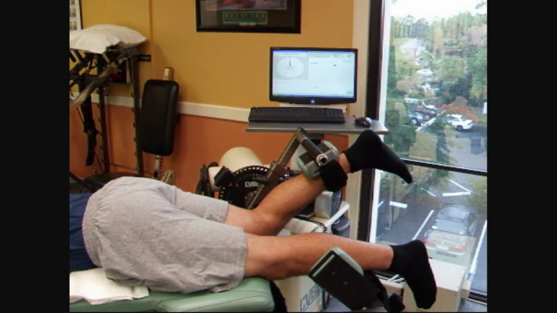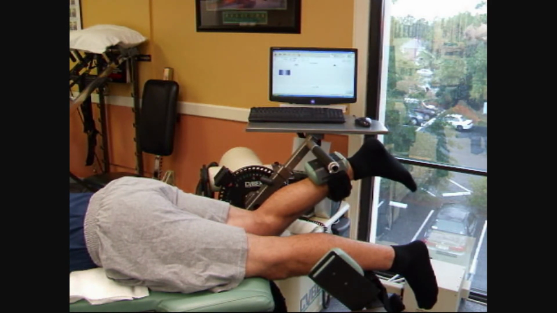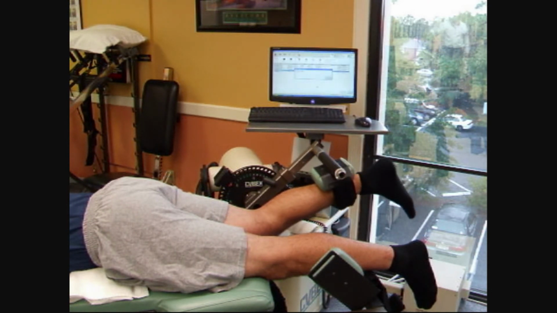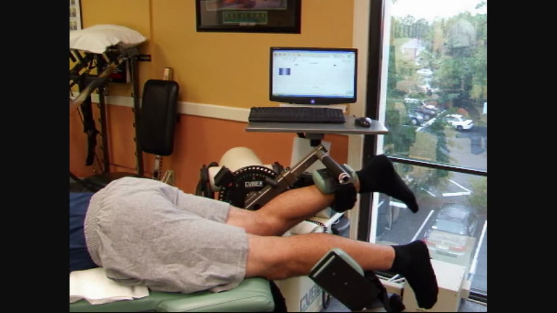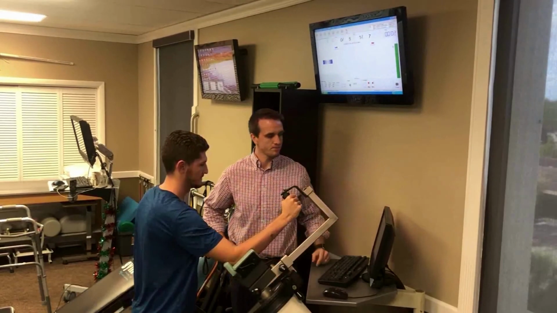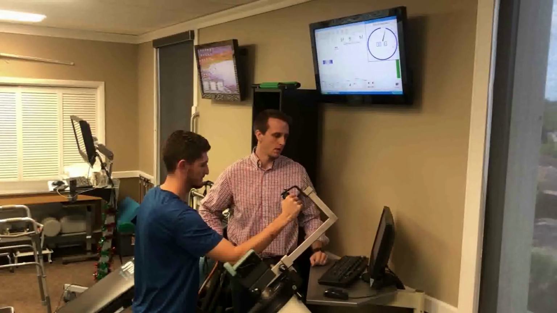You can also see on the video that there's feedback that's given. The harder I pull into that hamstring pad, the higher up my torque bar goes. But there are other ways that we can look at this with the biofeedback that really help with the neuromuscular adaptations. I can put a target on the screen that the patient has to stay within.